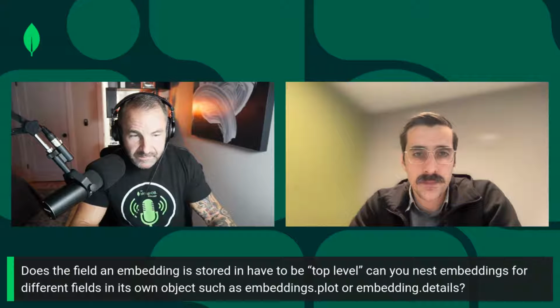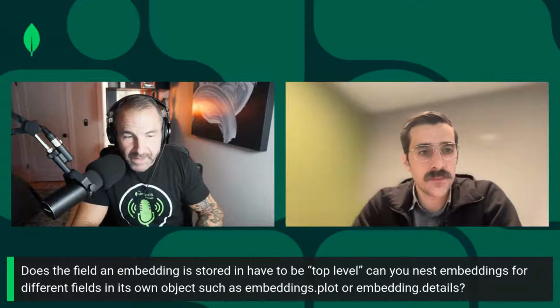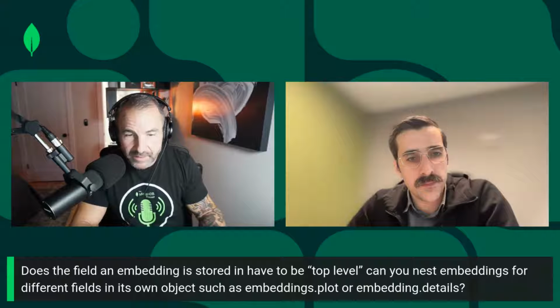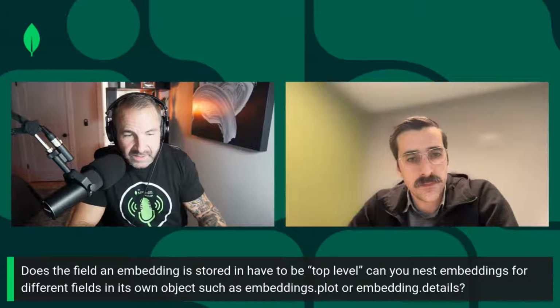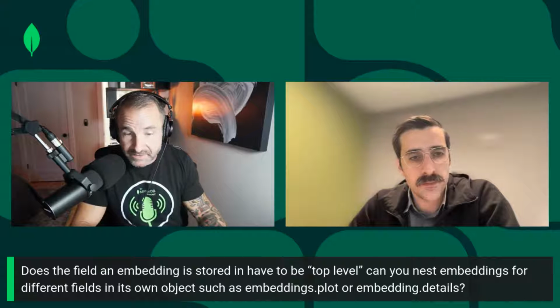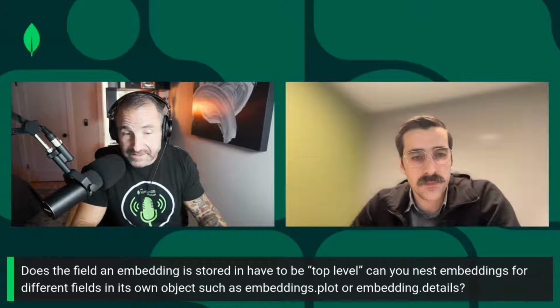Okay, that's helpful. Okay, let's continue on with the questions. Does the field an embedding is stored in have to be top level? Can you nest embeddings for different fields in its own object, such as embeddings.plot or embedding.details?